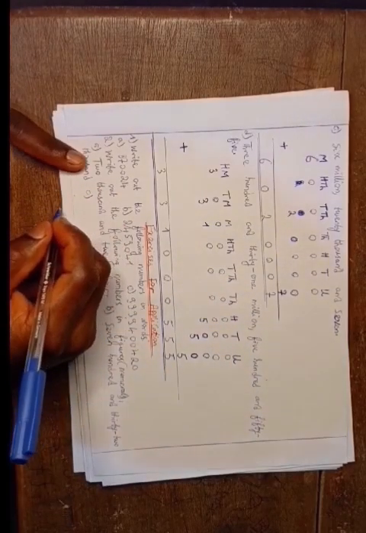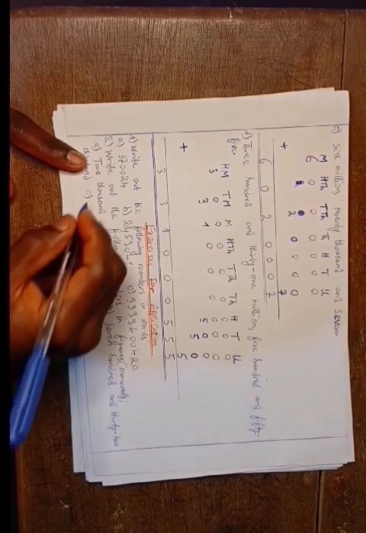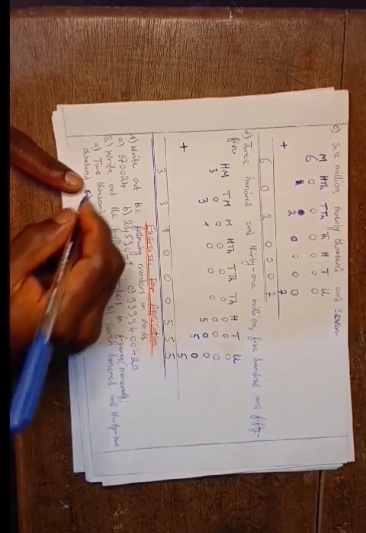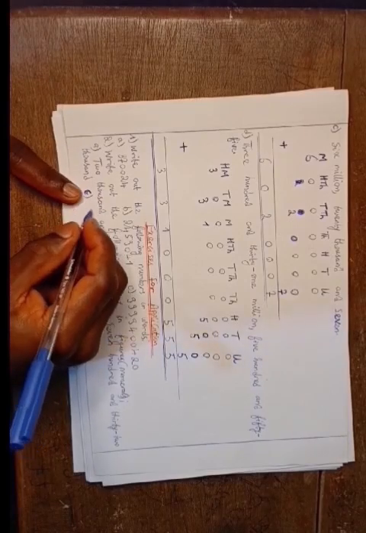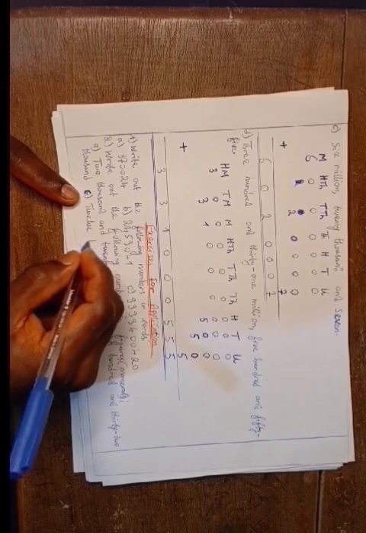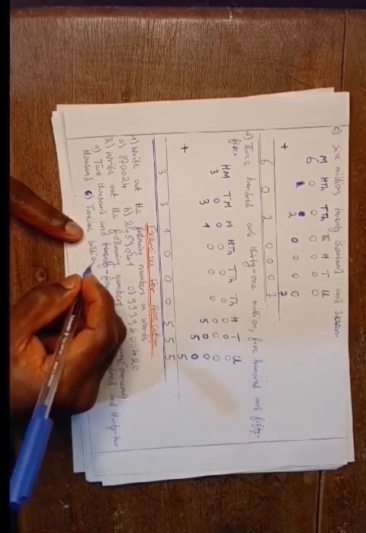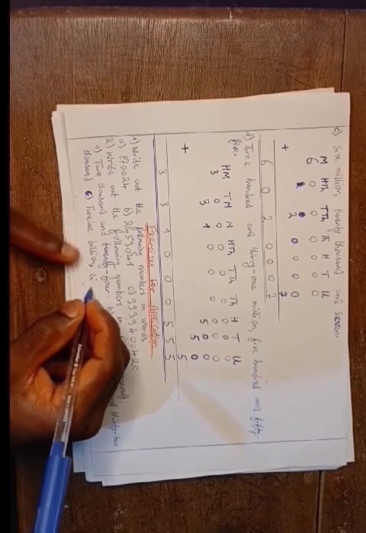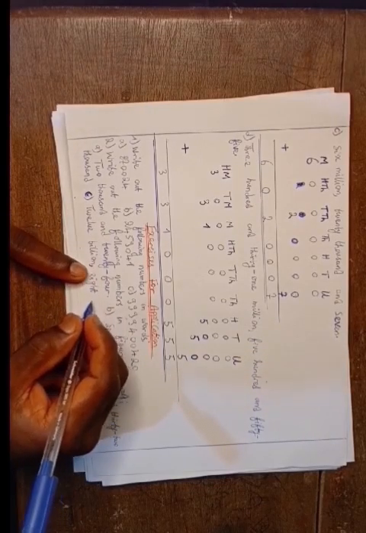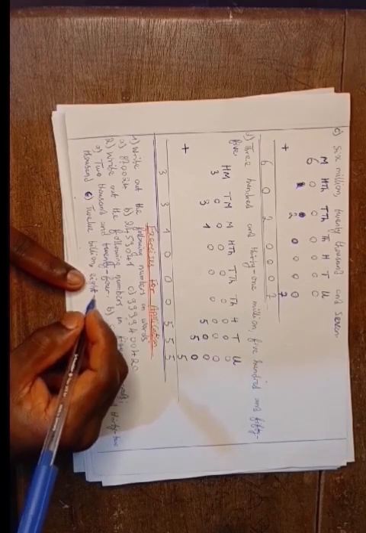C, let's take question C, the last question. The last question has to be difficult, but you do some research. 12 billion, 8 million, 8 million.